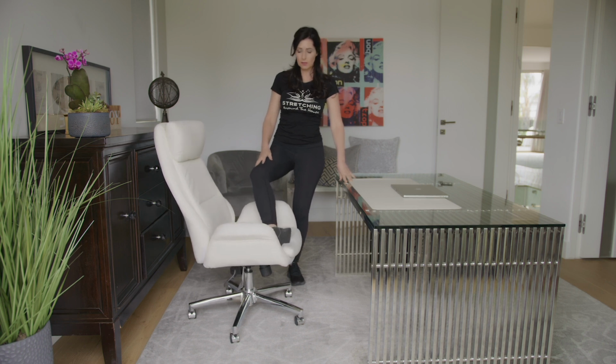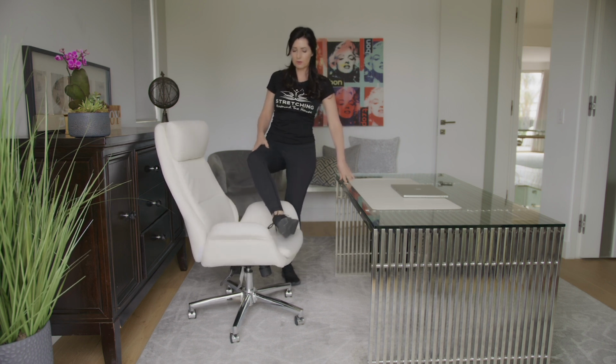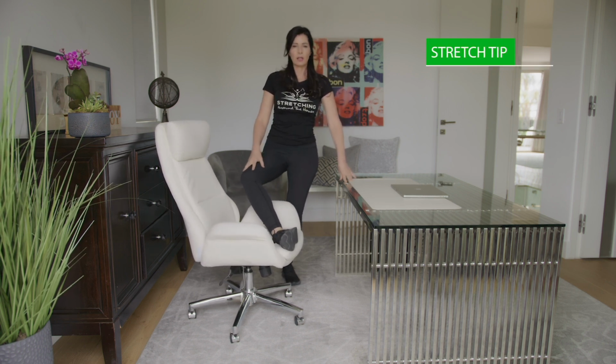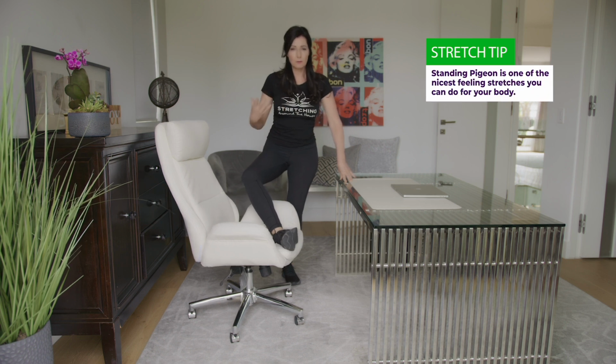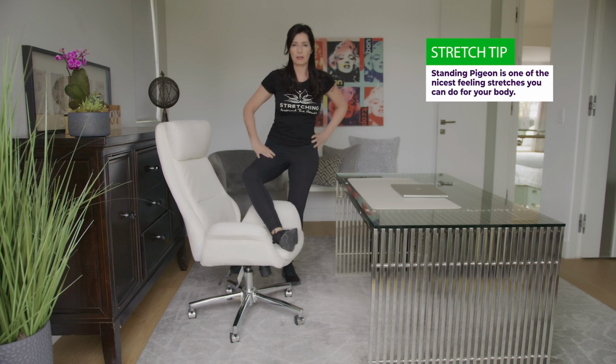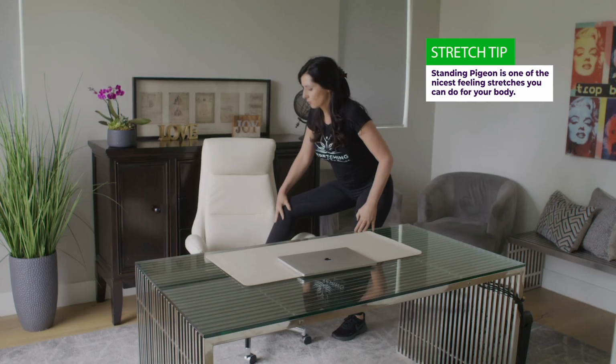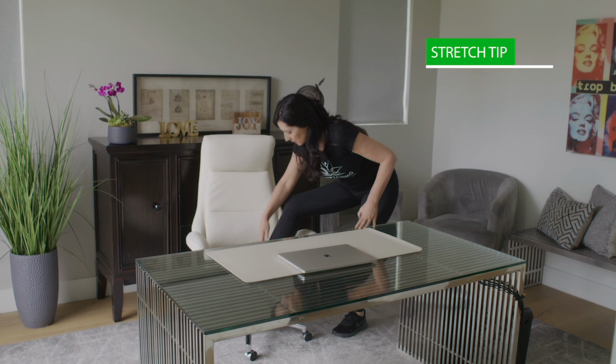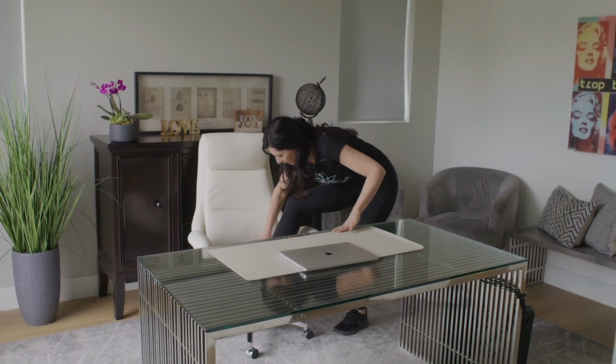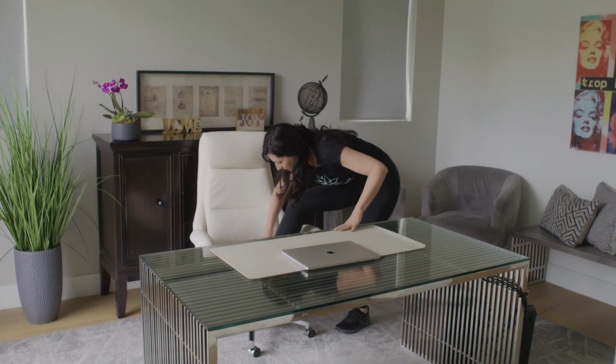So I'm going to do standing pigeon. Just readjust my position a little bit. And with pigeon, you want to collapse forward. You want to be pushing your hips back. So I'm going to take a deep breath in. And as I drop forward, pushing my hips back, I can get a nice standing pigeon using my desk chair.